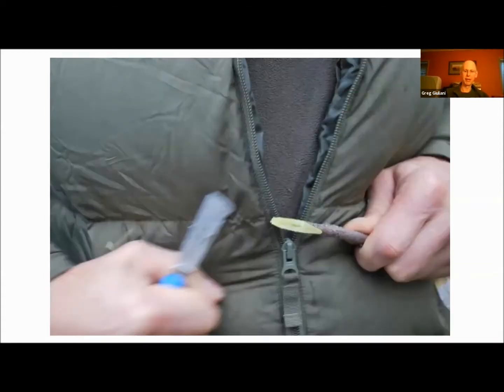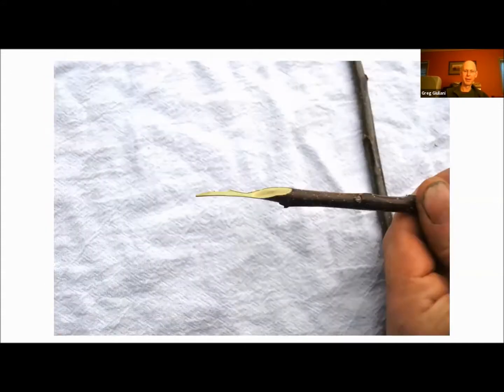Trying to figure out which way. Okay, there we go. Now, sometimes it doesn't quite cut as smooth as you want, so I try again.